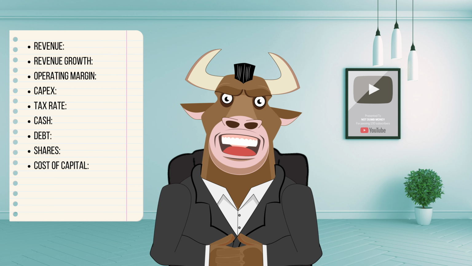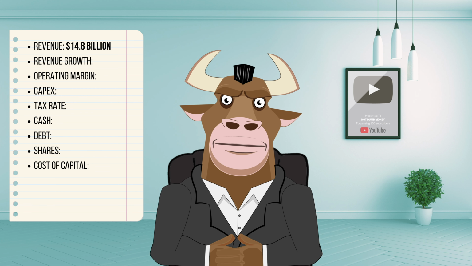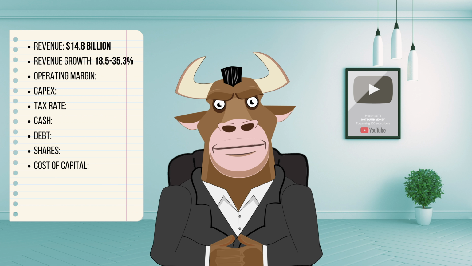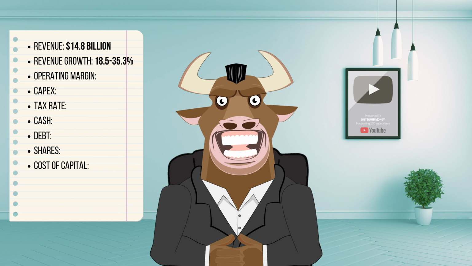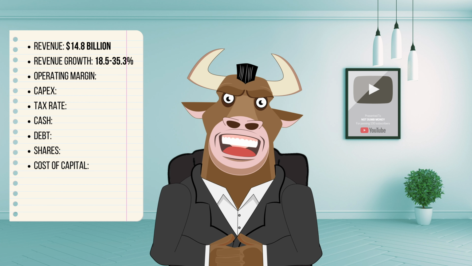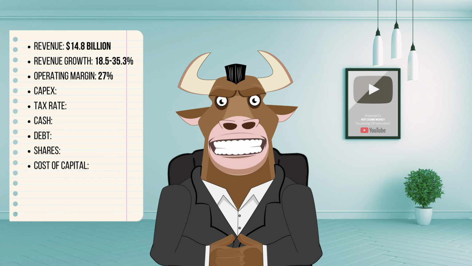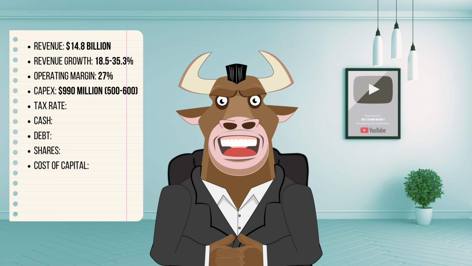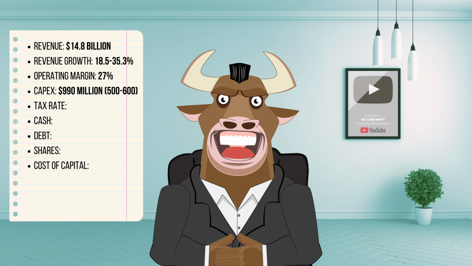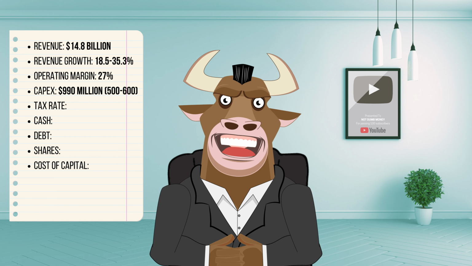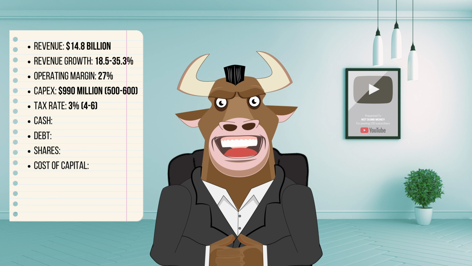For Nvidia, we're looking at a revenue of $14.8 billion. Their revenue grew at an average rate of 18.5% over the past 5 years. The growth rate between their last fiscal year and the trailing 12 months is 35.3%. Their current operating margin is 27%. Capital expenditure over the past 12 months is $990 million. It ranged between $500 million and $600 million over the past 3 years. Their effective tax rate is currently 3%. It ranged between 4% and 6% over the past 3 years.